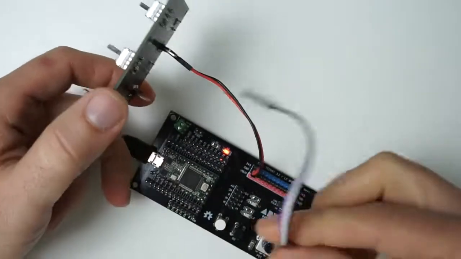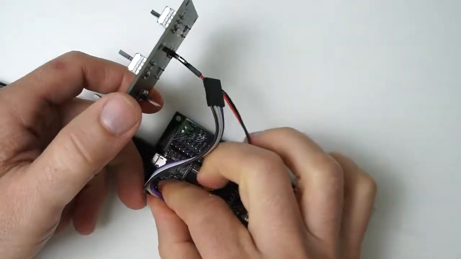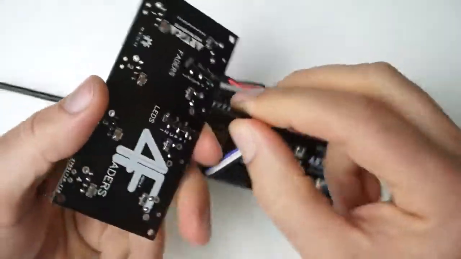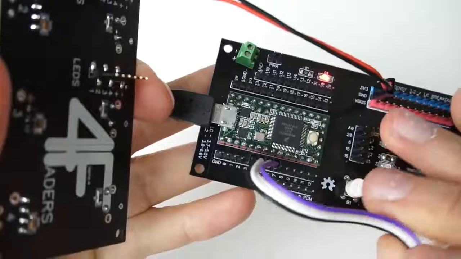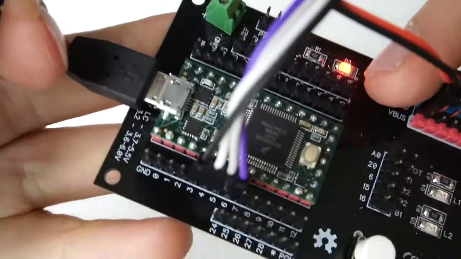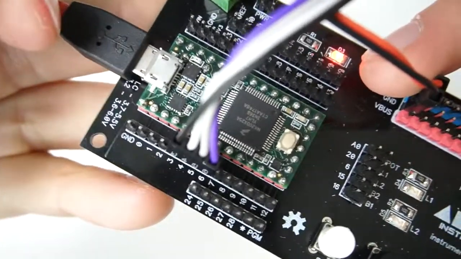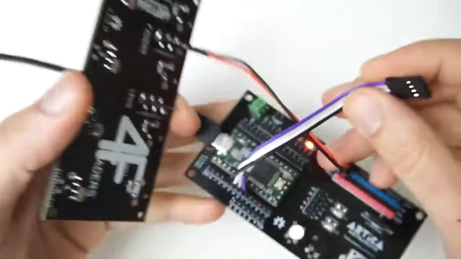Okay, so I'm going to connect the LEDs to the pins 3, 4, 5 and 6. These pins have PWM.